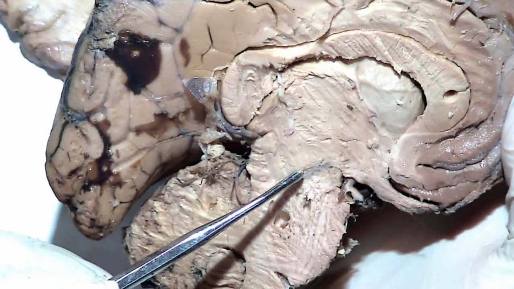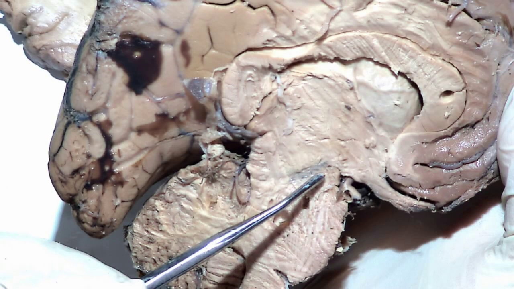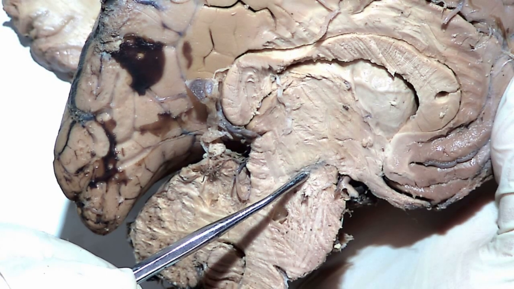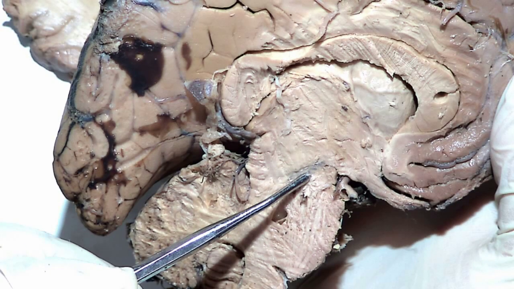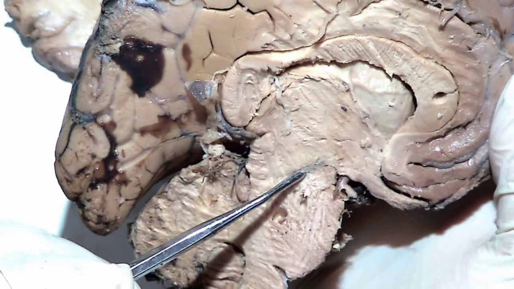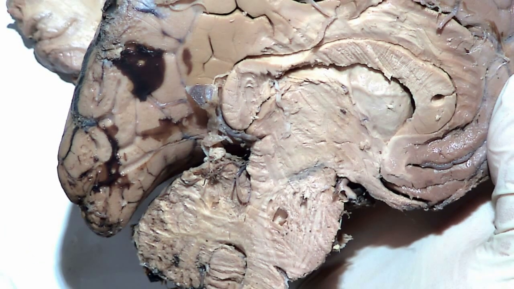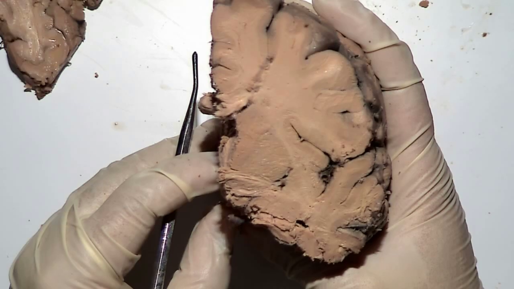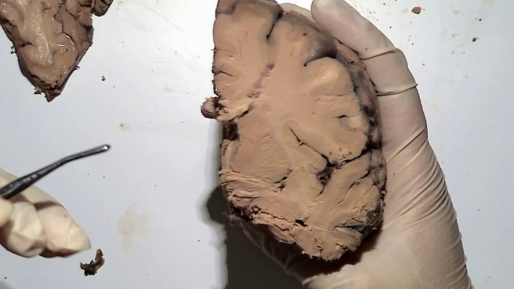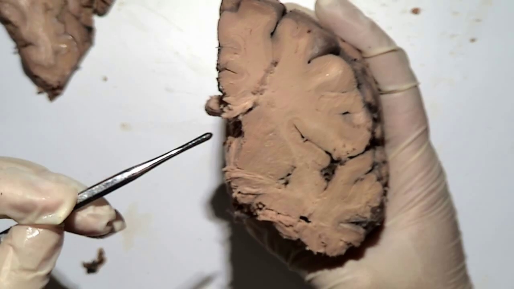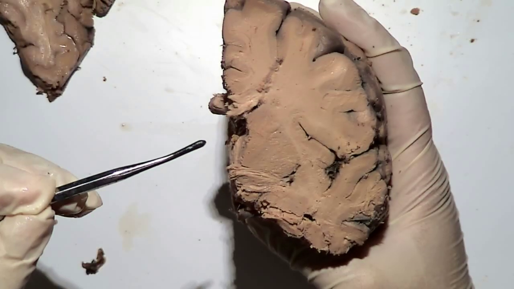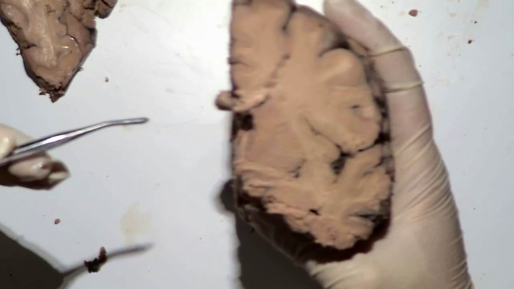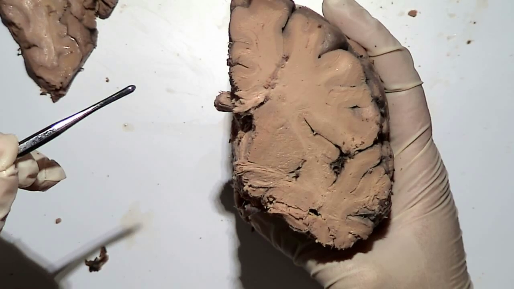So, the pallidal portion, which is the main output area of the basal ganglia, has afferent projections from the striatum, as I discussed a while ago. For its efferent projections, it projects to the thalamic nuclei, particularly the ventroanterior and the ventrolateral nucleus of the thalamus.